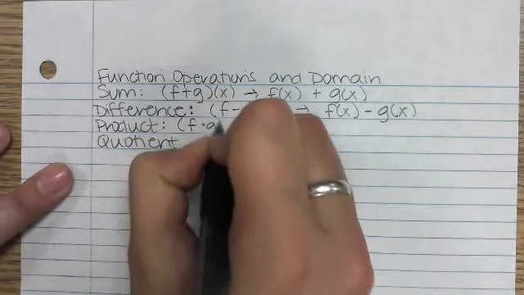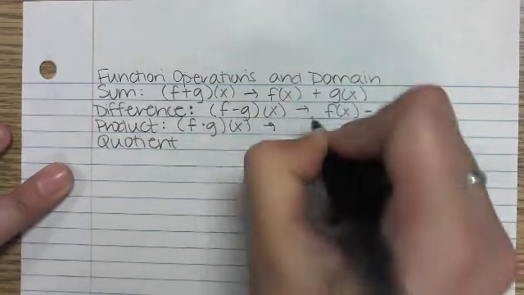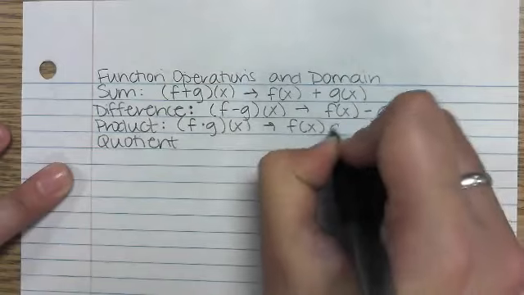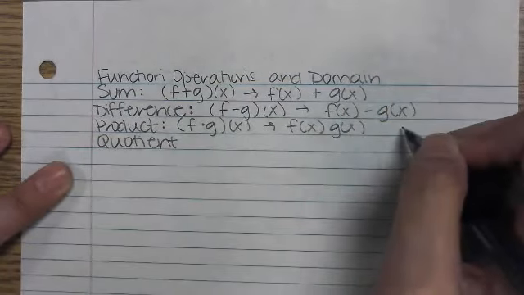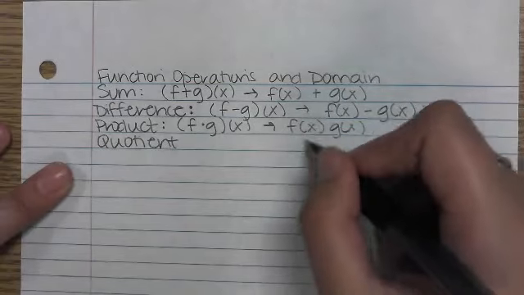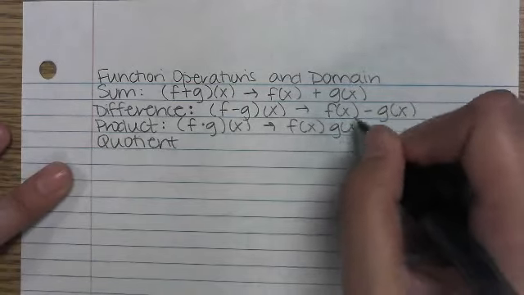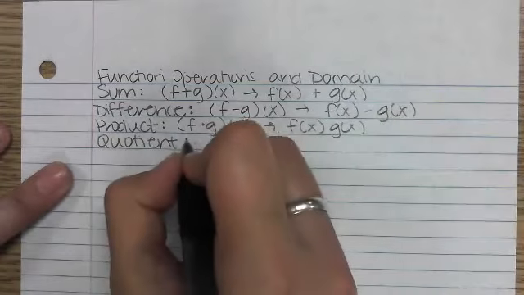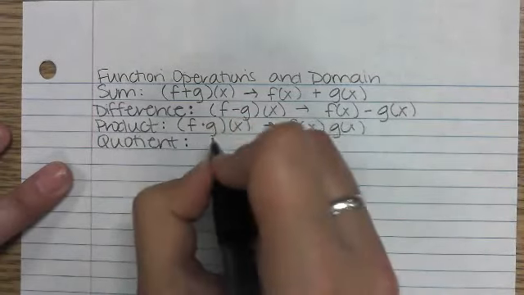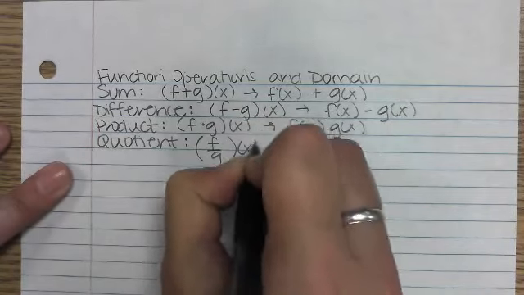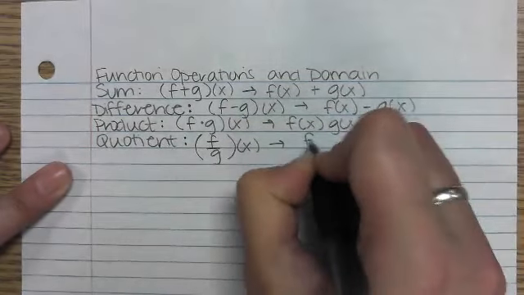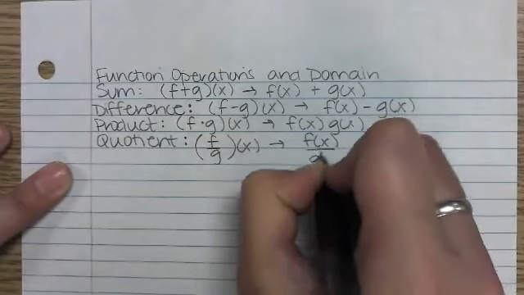Product would be like f times g of x, and again we are just multiplying f of x and g of x together. Typically this is going to involve some foiling, so that might be something to write. You should put parentheses around all of f of x and all of g of x, then foil those together. And then the quotient is f divided by g of x, which is the same as putting f of x on the top and g of x on the bottom.